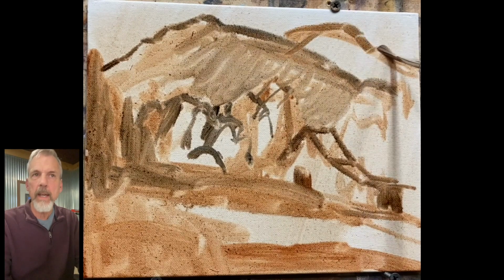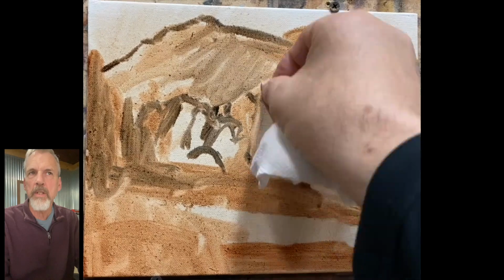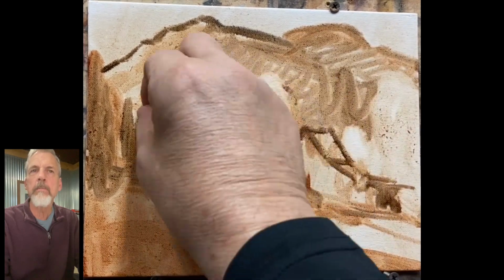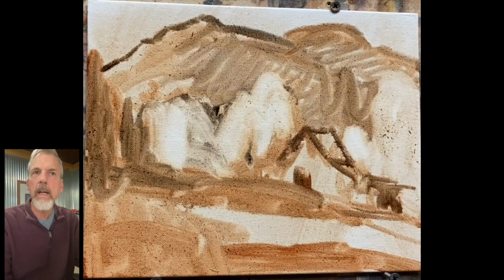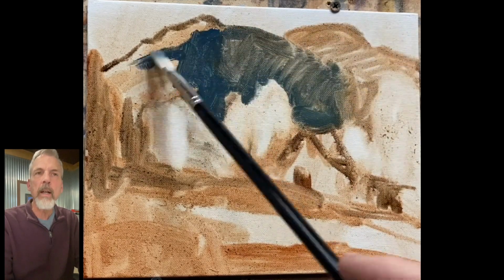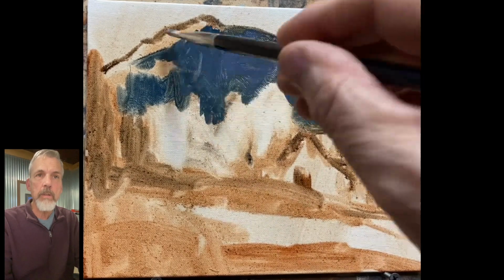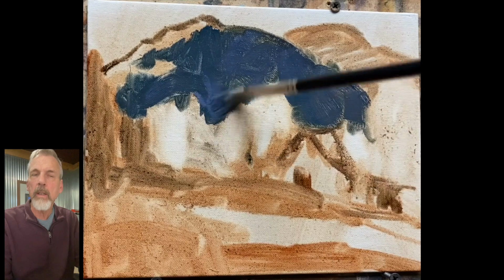Then, like I'm doing now, I'm using a slightly smaller brush, a little bit of blue and burnt sienna to get slightly darker, and just giving some outline to the main trees, the house, and kind of establishing things a bit more. But I'm still thinking simple shapes. I'm still trying to keep things big and simple. Pretty much just the light and the dark.